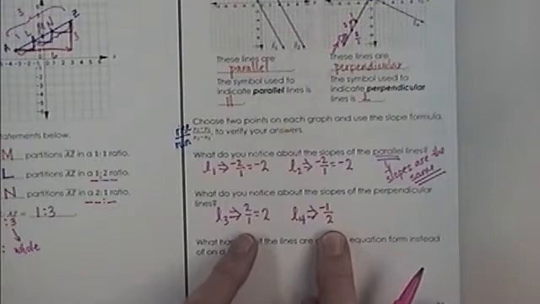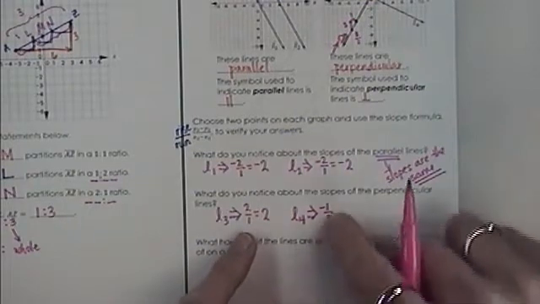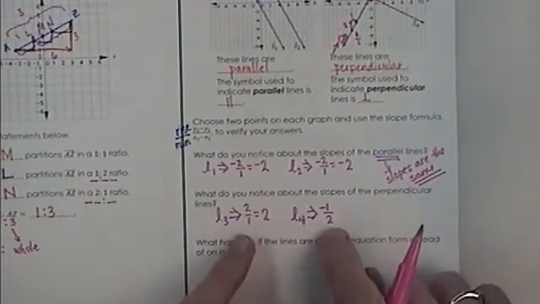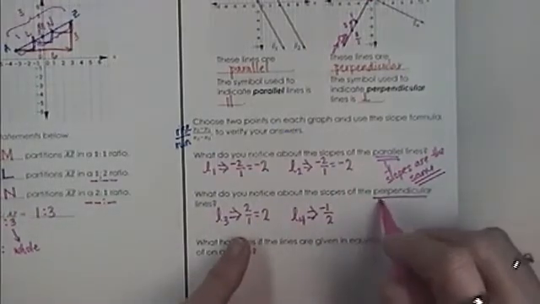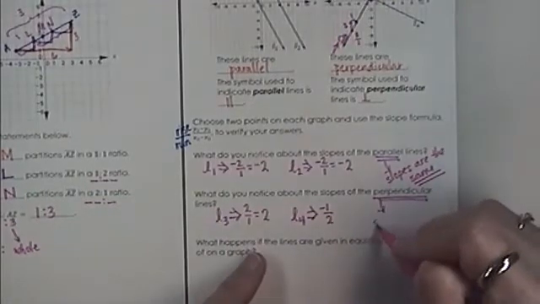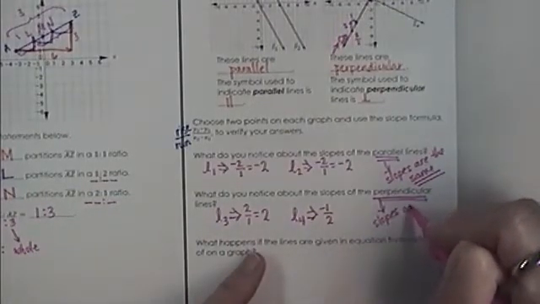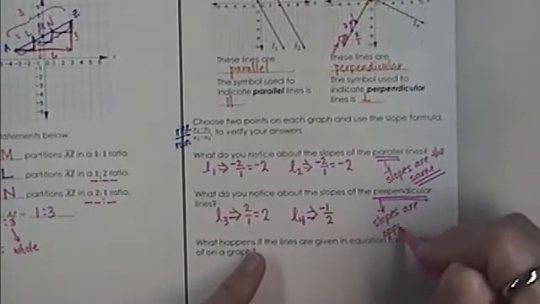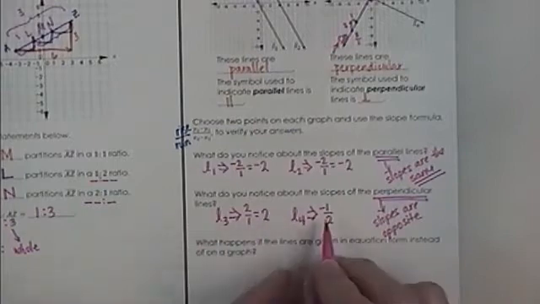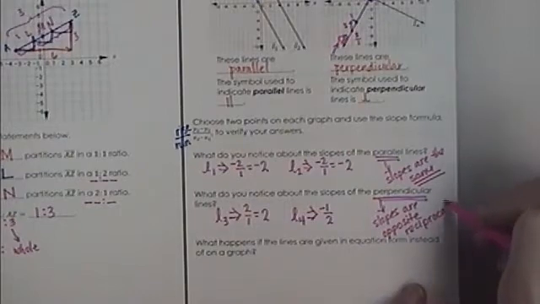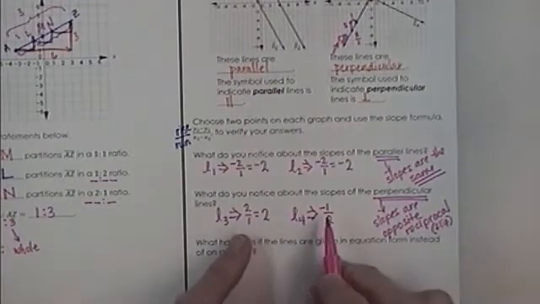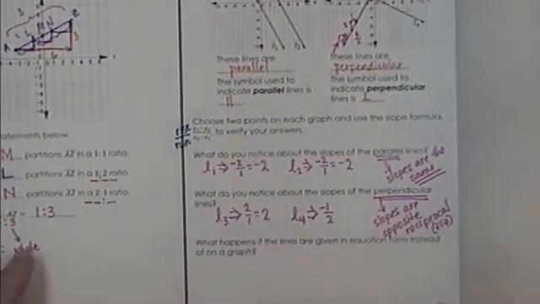Okay, so look at these two right here and compare them. They're using the same numbers, aren't they? A 2 and a 1. This one's positive, this one's negative, and this one right here is the flip of that one right there. So it's the reciprocal. It's the flipped right over one. So the slopes of perpendicular lines are opposite. That means one's positive and one's negative. So they are the opposite reciprocals. That's the flip. Okay, so it's opposite sign flipped over. They will make perpendicular lines.